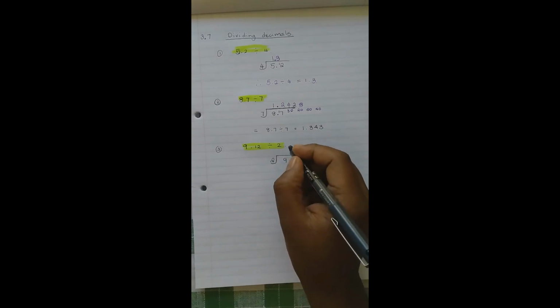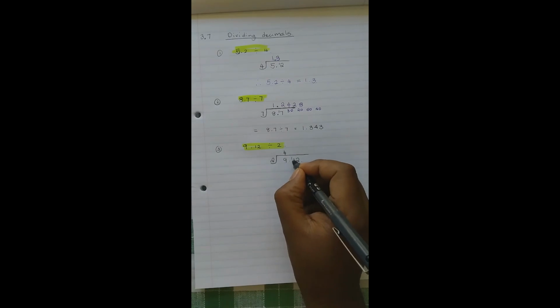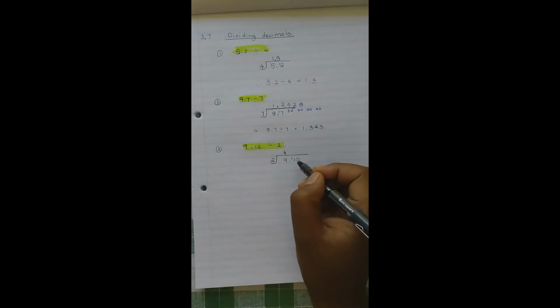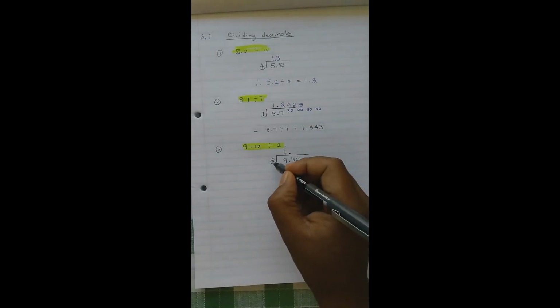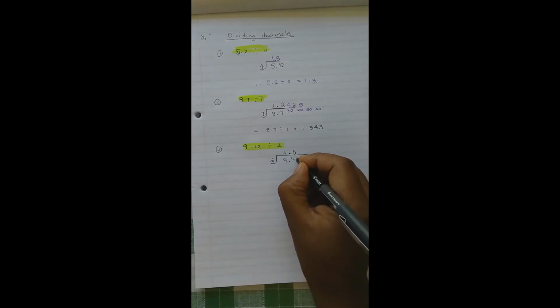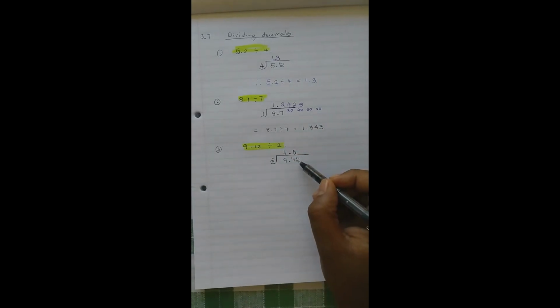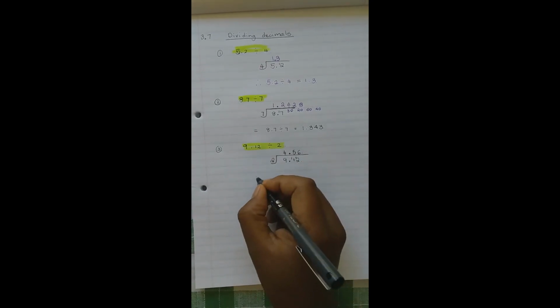9 divided by 2 is 4, and the remainder is 1. 11 divided by 2, first bring up that decimal. 11 divided by 2 is 5. Again, the remainder is 1. 12 divided by 2 is 6.